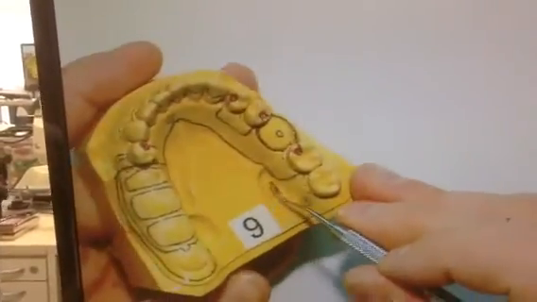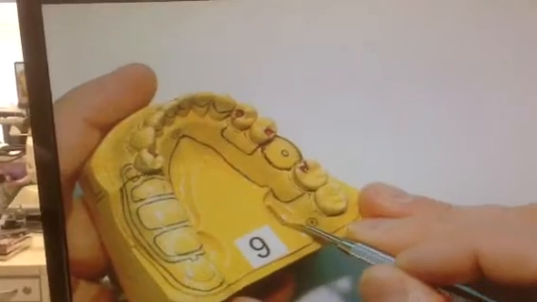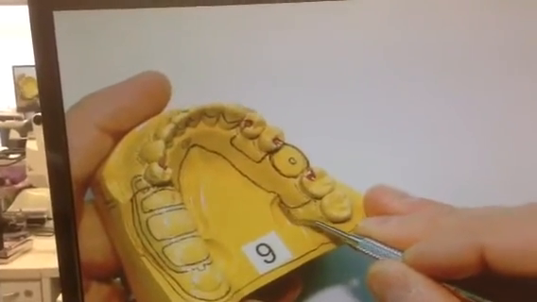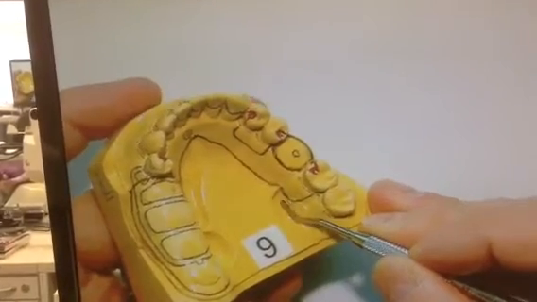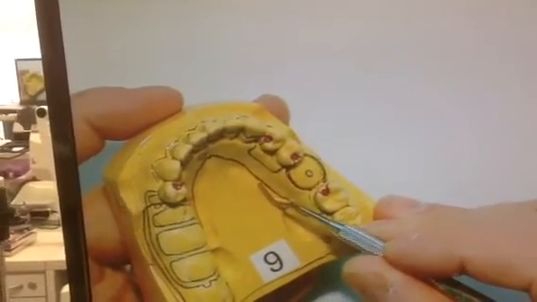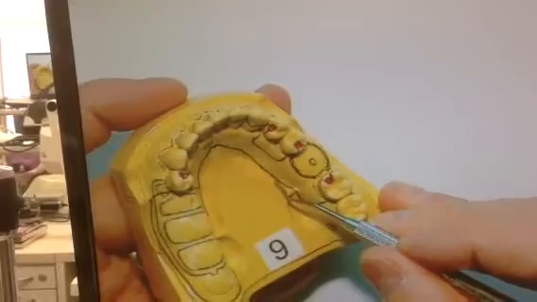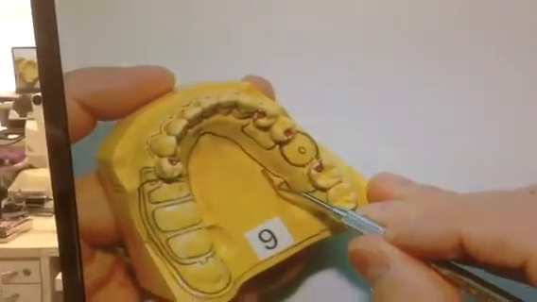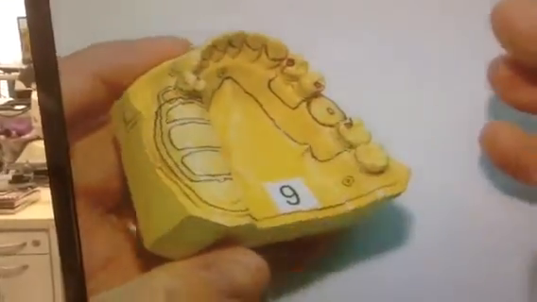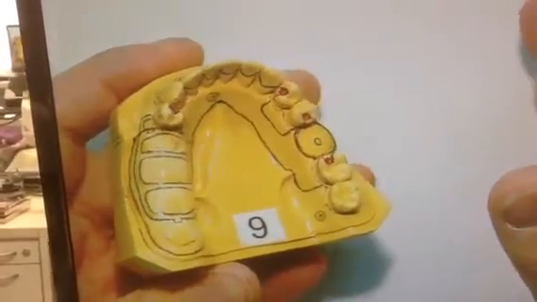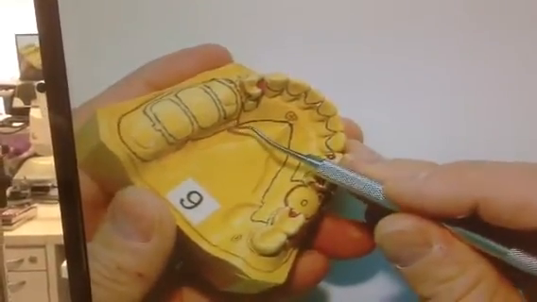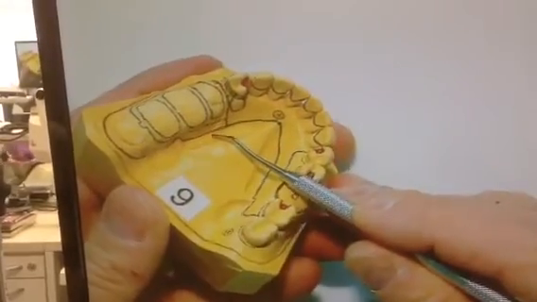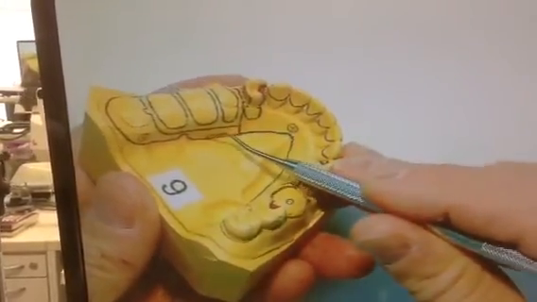When you draw the metal in relationship to the vestibule, you want to stay just above the vestibule. Okay? You don't have to go down as deep as he did right here. To me, that's a little low, because metal is very difficult to adjust. Acrylic, you want the exact opposite. You want full extension into the vestibule. So you want it to go all the way down.